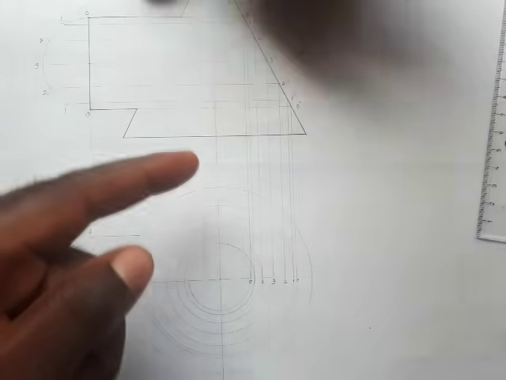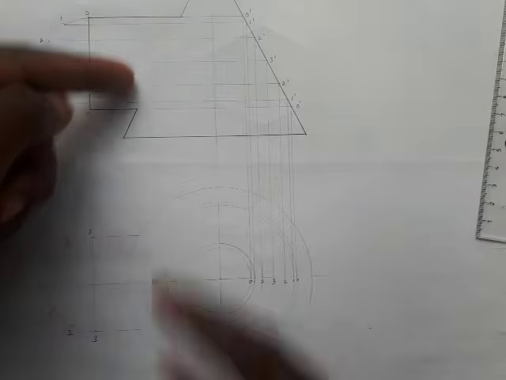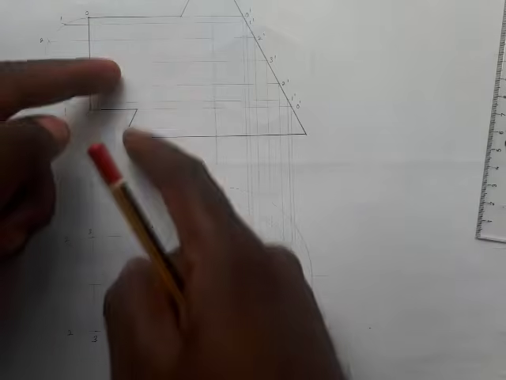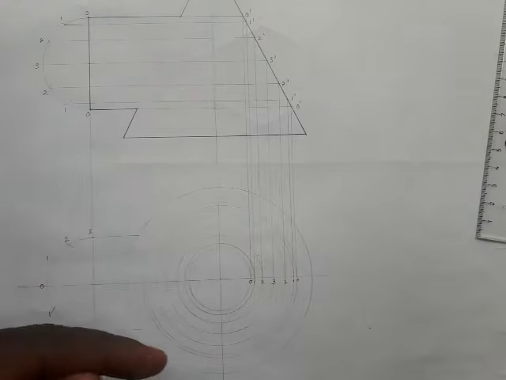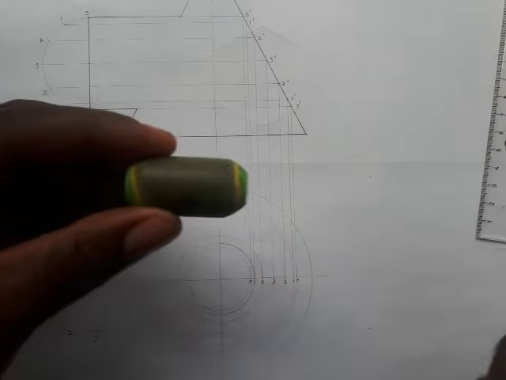So you see part of the cylinder on the top, and there's also going to be a part at the bottom, do you understand? But that part will be hidden. Let me see how I can best explain that using an example. Okay, let me use this eraser for example. Okay, this is the cylinder.